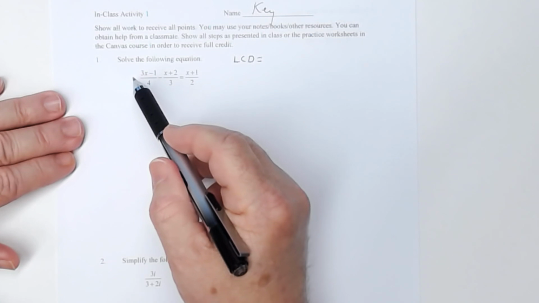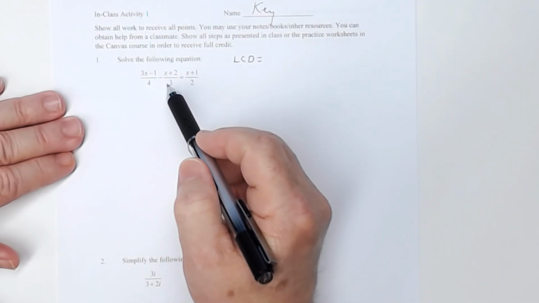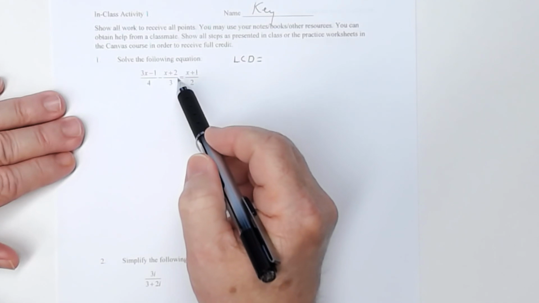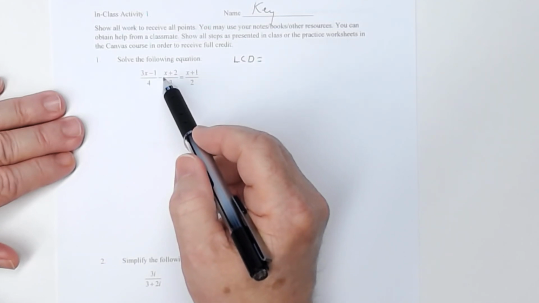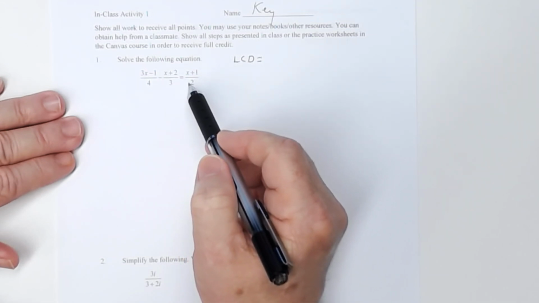So that least common denominator will be divisible by 4. Same thing here: whatever I multiply this fraction by, I want that least common denominator to be divisible by 3, and this one will be divisible by 2.